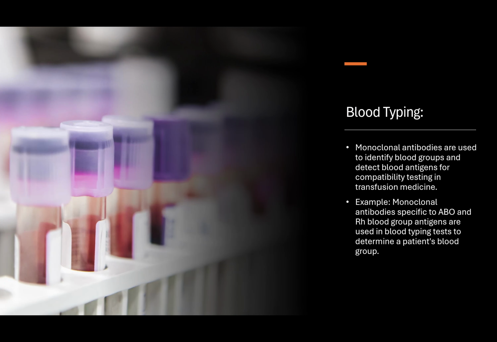We also have blood typing. Monoclonal antibodies are specific to ABO and Rh blood group antigens, and are used in blood typing tests to figure out the patient's blood group. So those are three different uses for them in diagnostics.